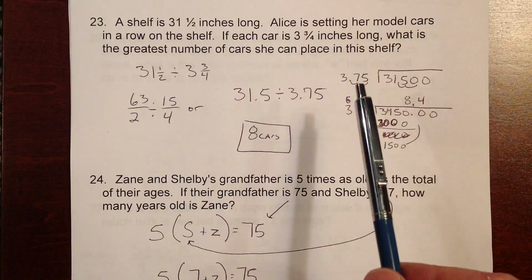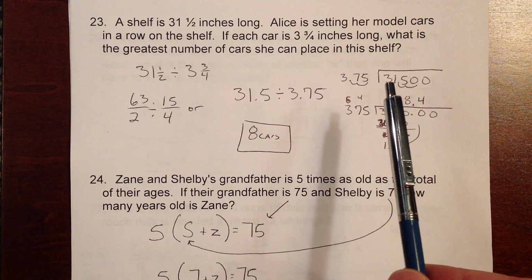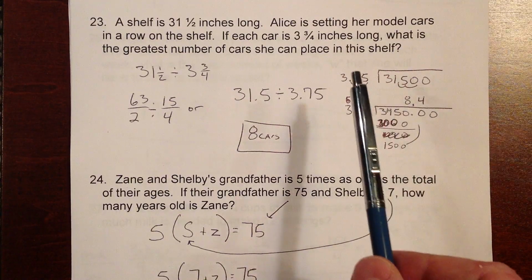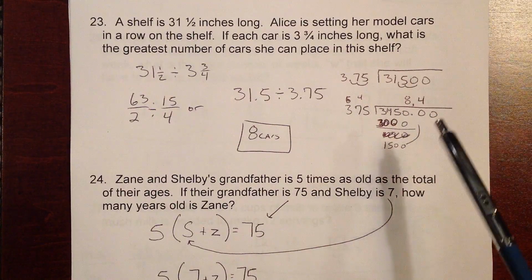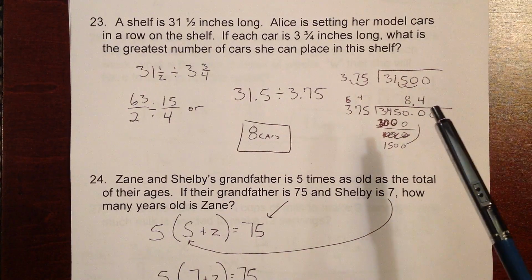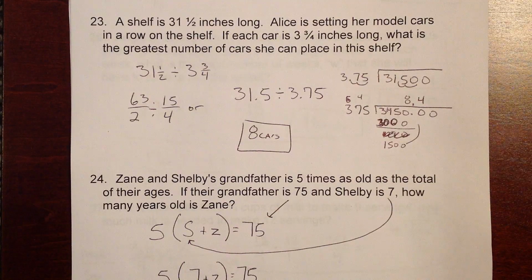This will have to change to 375, and this will have to change to 3150, because if we move it twice out here, we move it twice in here. If you do the math on this, you get 8.4. Well, 8.4 is too many. You're going to have one on each end that's going to be kind of over the edge a little bit. That's too many. All right.